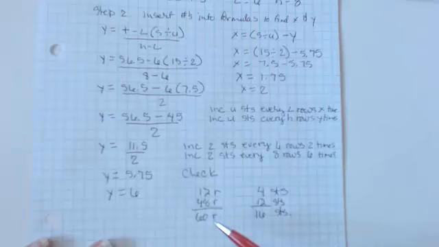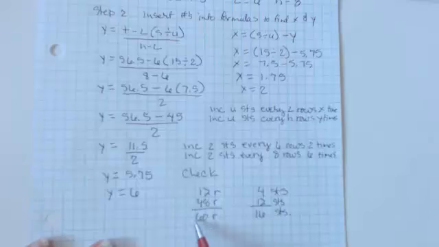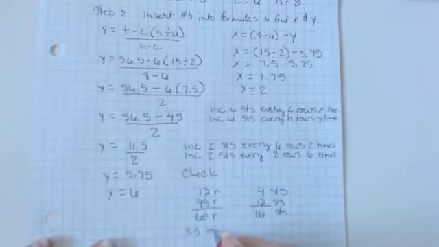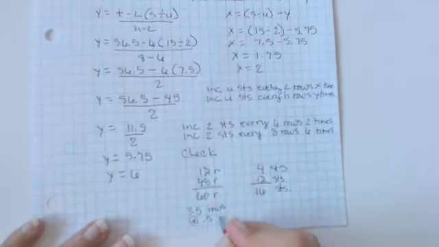And we said to ourselves that we had a total of 56.5 rows to work over, but we ended up working over 60 rows. Now, this you need to consider because you have an extra 3.5 rows that you're going to be working. So that's going to be approximately a half inch difference in length.